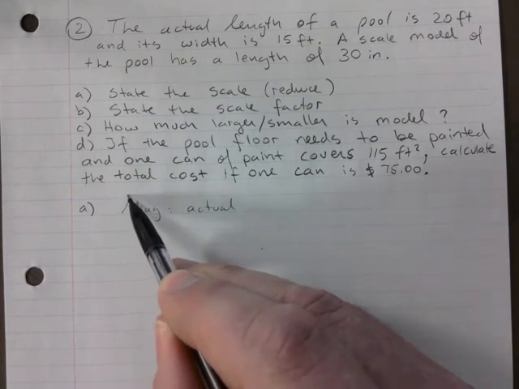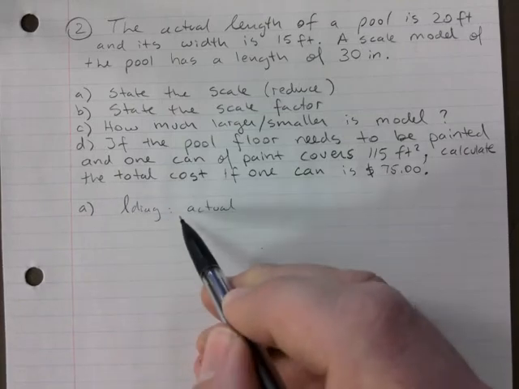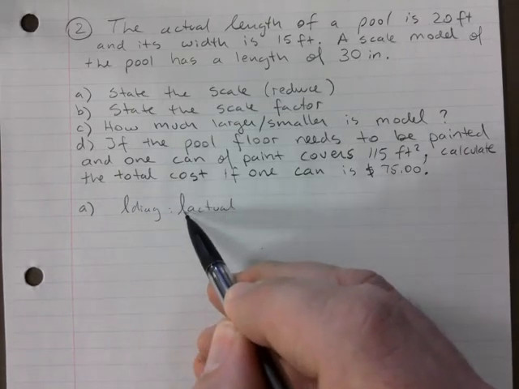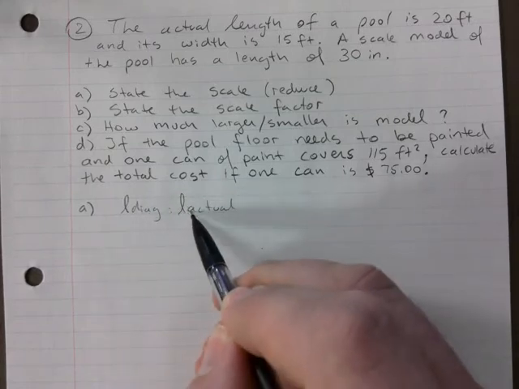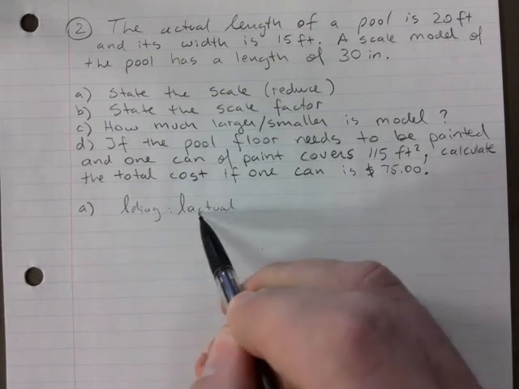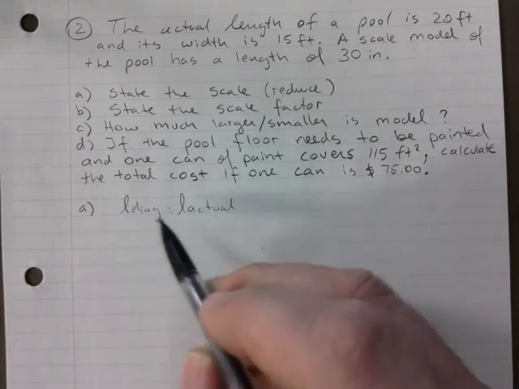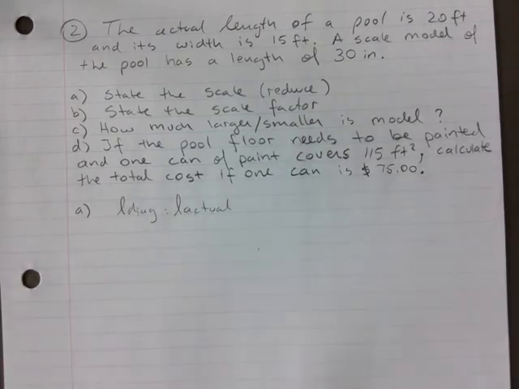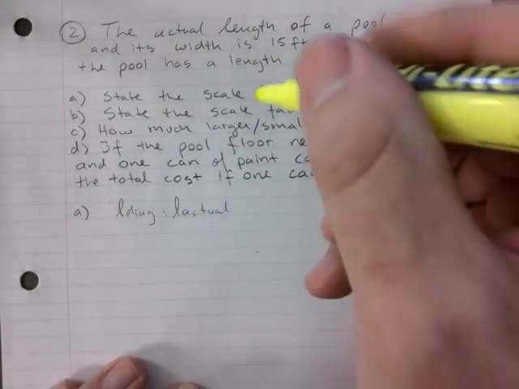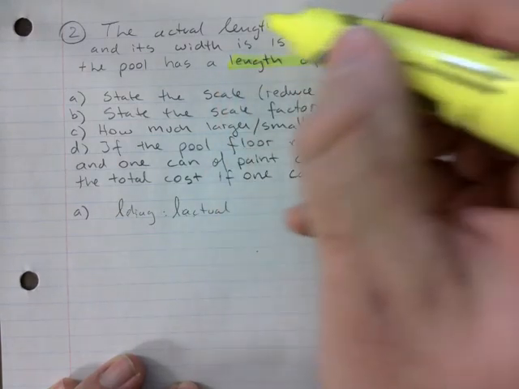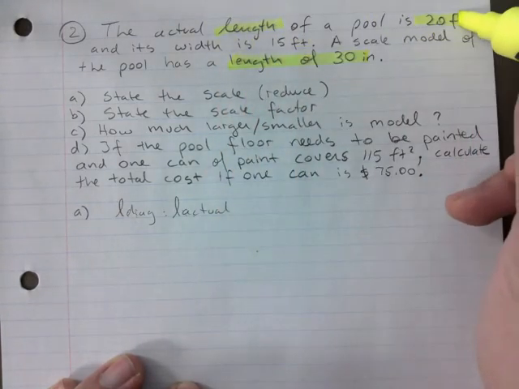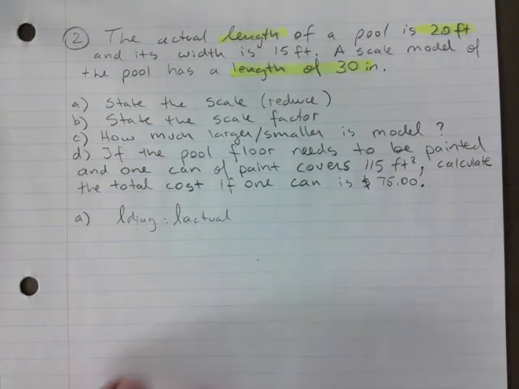I'm going to say it has to be, in this case, length of diagram and length of actual. It's got to go length with length, width to width, radius to radius, diameter to diameter, you name it. So in this case, I have the length of the model and the length of the actual pool. So it's those two that I need to compare.